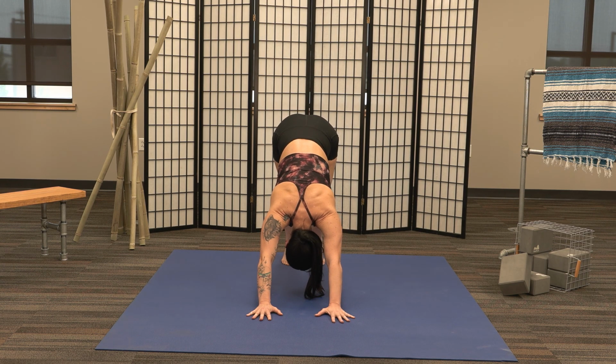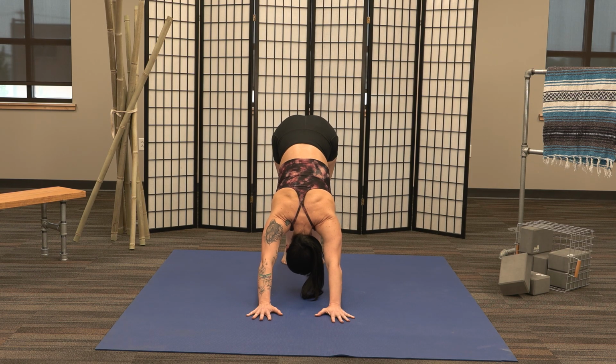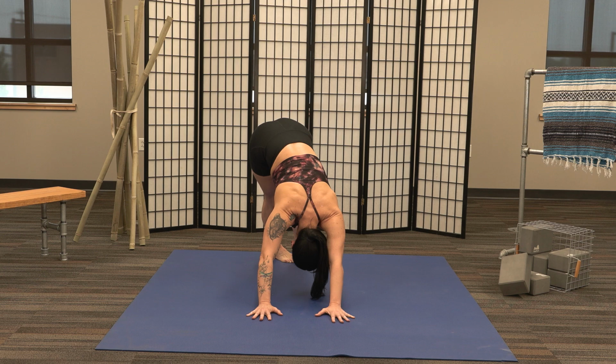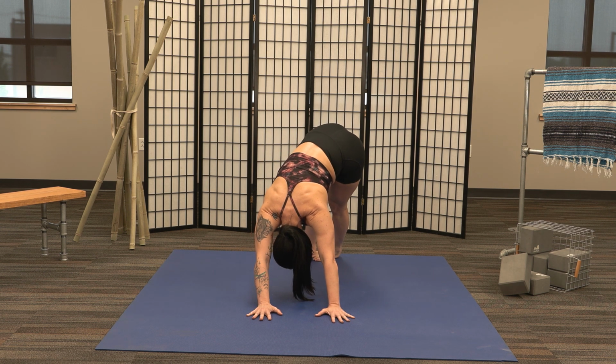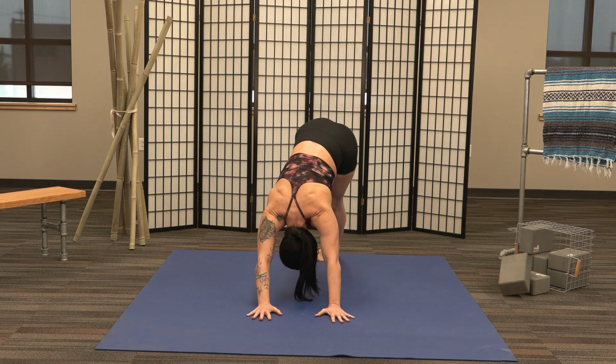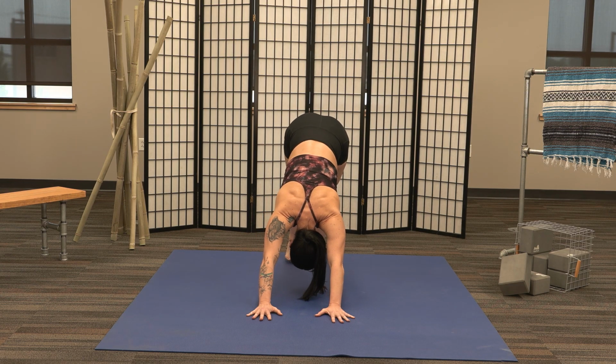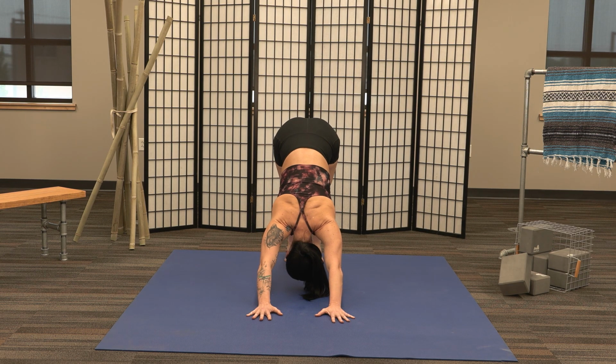Really pressing your chest toward your toes, breathing. If you need to bounce up and down, feel free to do so. If it feels good to you to rock onto the sides of the feet, feel free to do that as well. Just listening to your body and what it needs today. One more round of breath here.